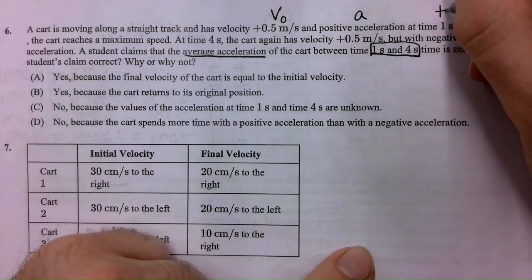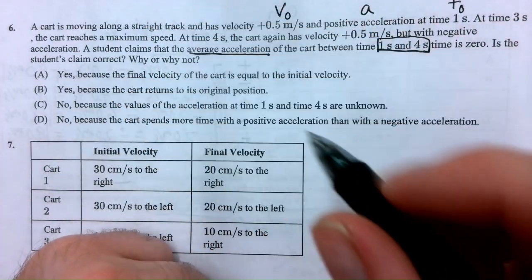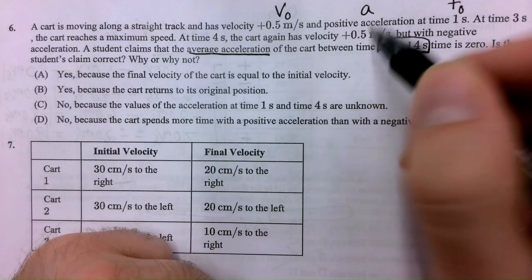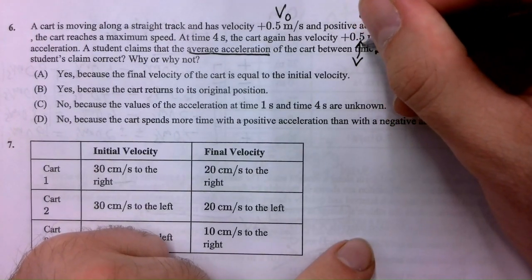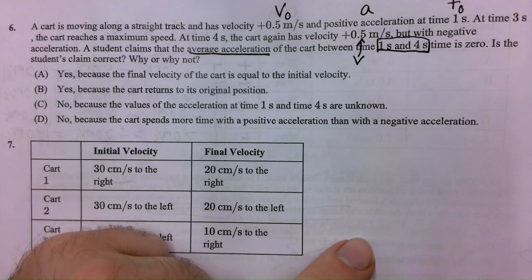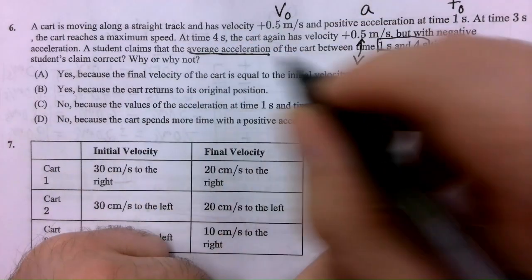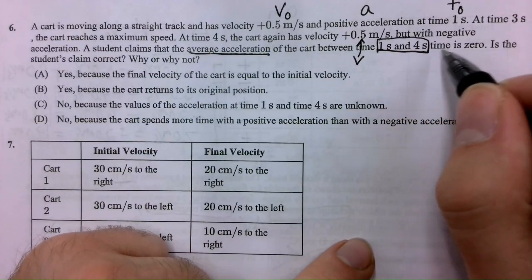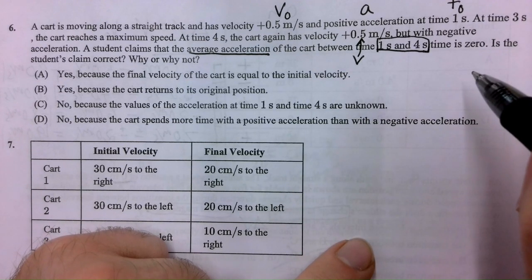So this appears to be our starting time. At time equals 3 seconds, the cart reaches the maximum speed. At time equals 4 seconds, the cart again has a velocity of positive 0.5 meters per second. Okay, so that's your final or current velocity, but with a negative acceleration. The student claims that the average acceleration of the cart between time 1 second and time 4 seconds is 0. Is the claim correct, and why or why not?